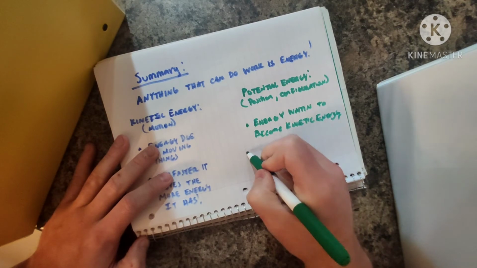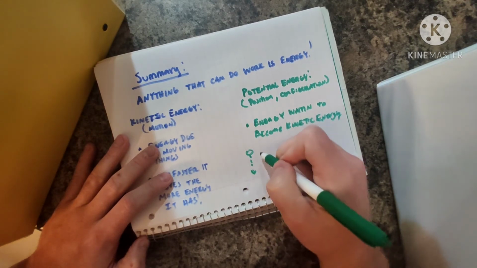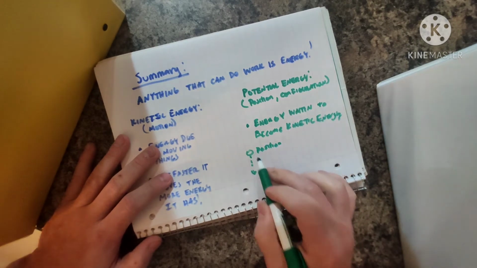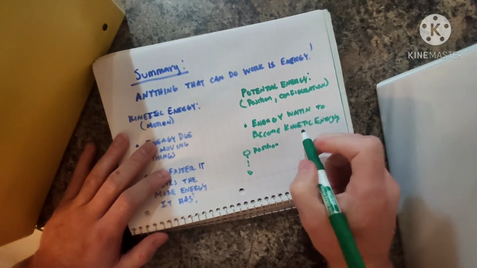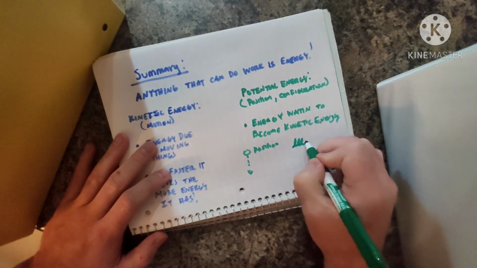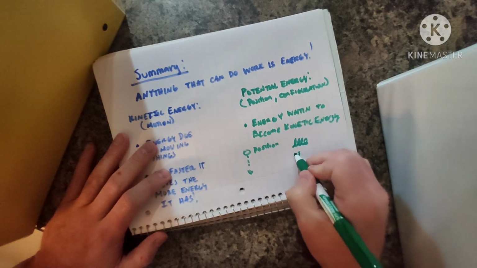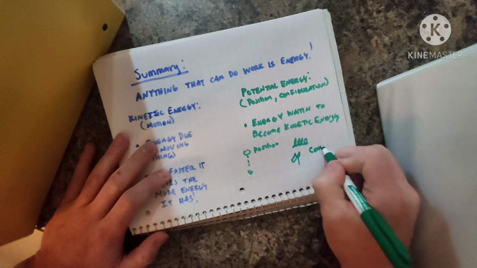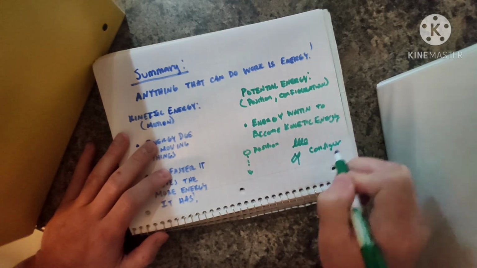Okay, so this was the version of position, gravitational potential energy, and spring, or this was due to configuration.